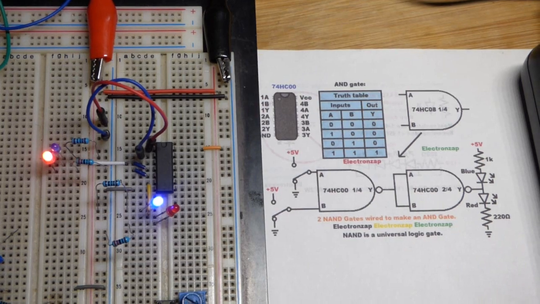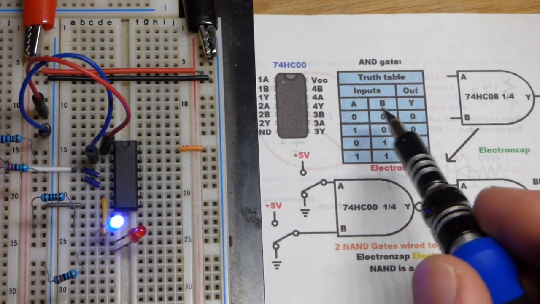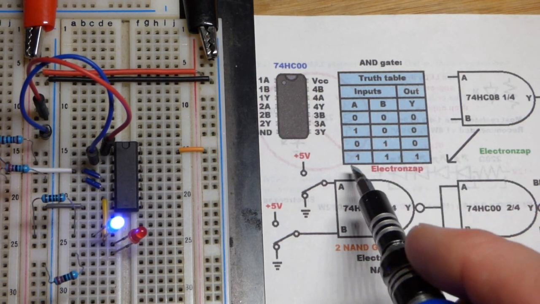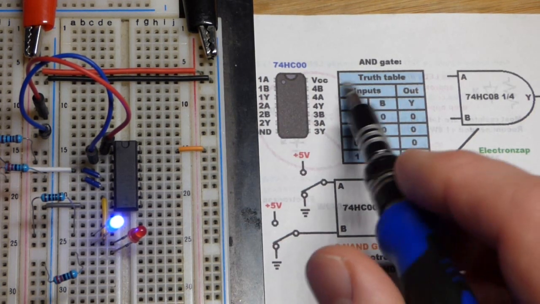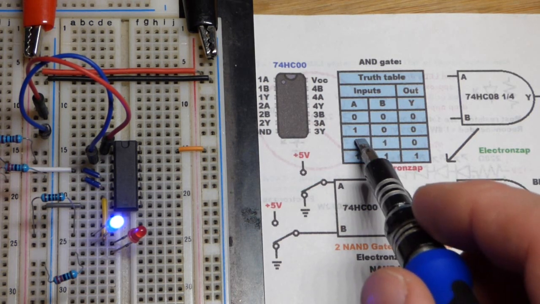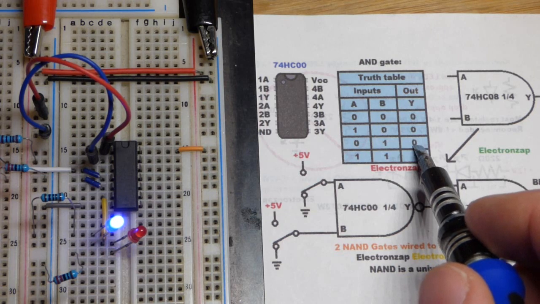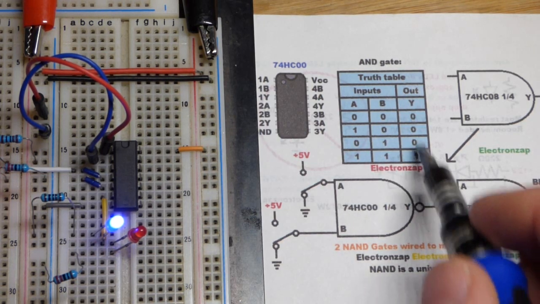So an AND gate has the basic property that if any of the inputs are low, or zero in this case, then the output is low or zero. You need all of the inputs high in order for the output to be high. So that's the AND gate. This is the NAND gate. It's the opposite. So if any input is low, the output's going to be high for the NAND gate. If all the inputs are high, then the output's going to be low for the NAND gate, the opposite of what you see there.